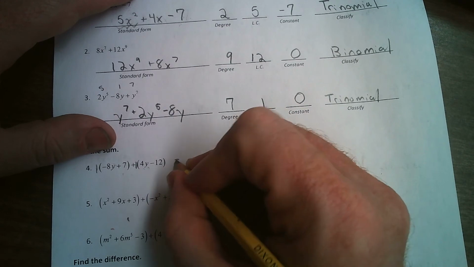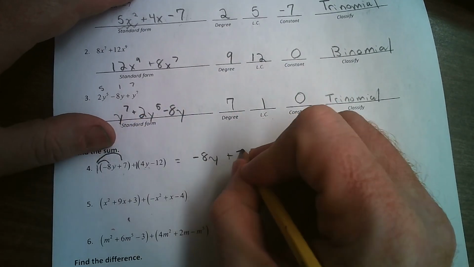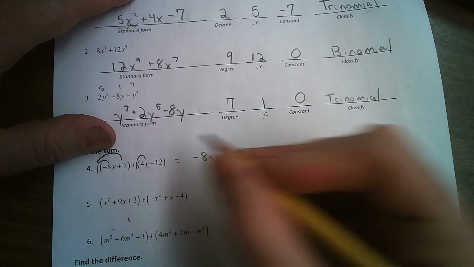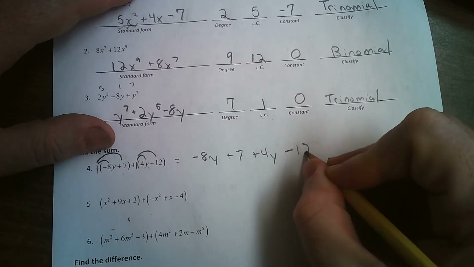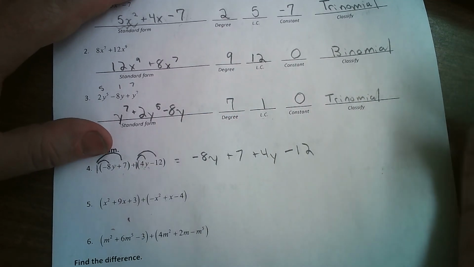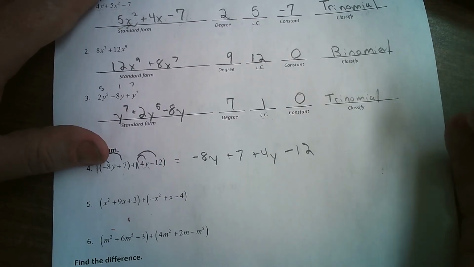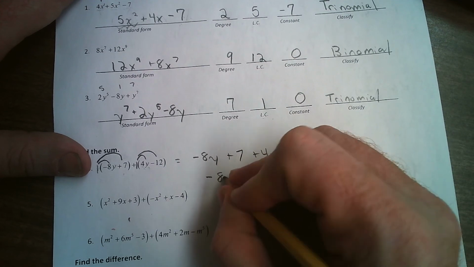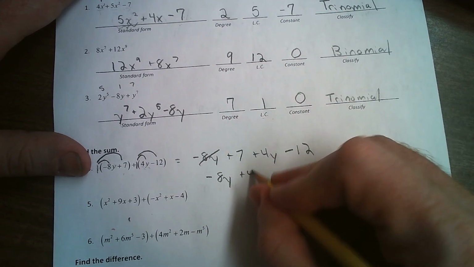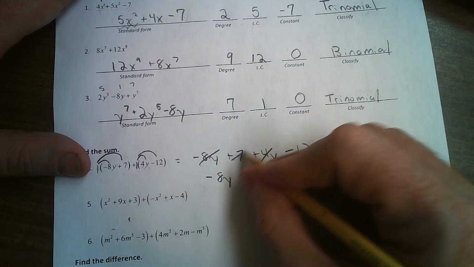So this one becomes negative 8y plus 7. Now I'm going to distribute over here. 4y, distribute here, minus 12. Now, this is a step that I like to do that I know a lot of my students don't, but I think it helps, especially if you're struggling through this. Rearrange the terms in standard form just like you did up top. So it becomes negative 8y plus 4y plus 7 minus 12.